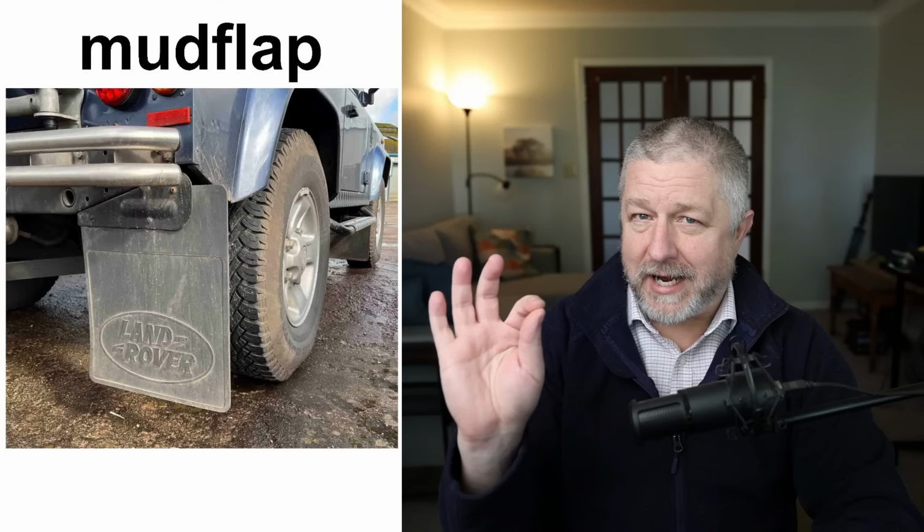Mud flap. I was driving home the other day and the vehicle in front of me, a stone flew off and hit my windshield, but it did not crack my windshield.